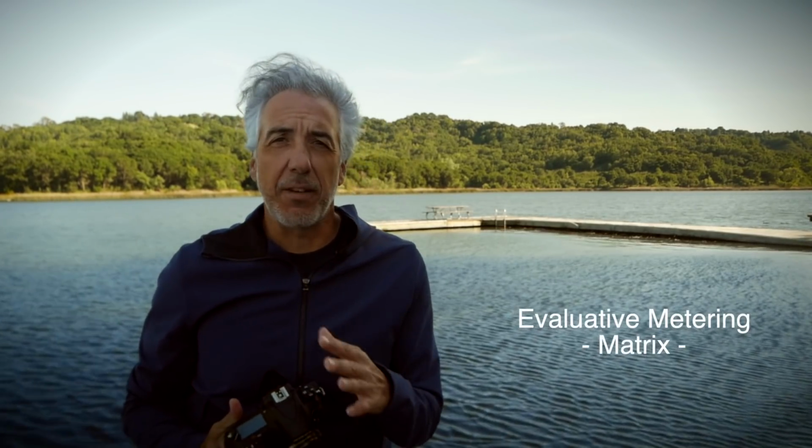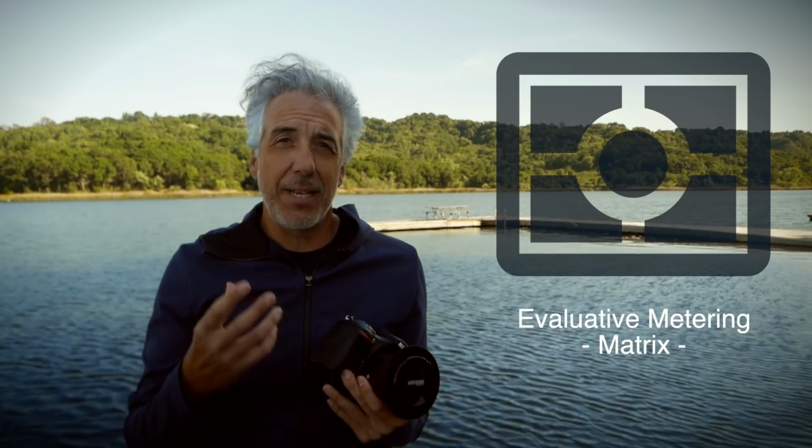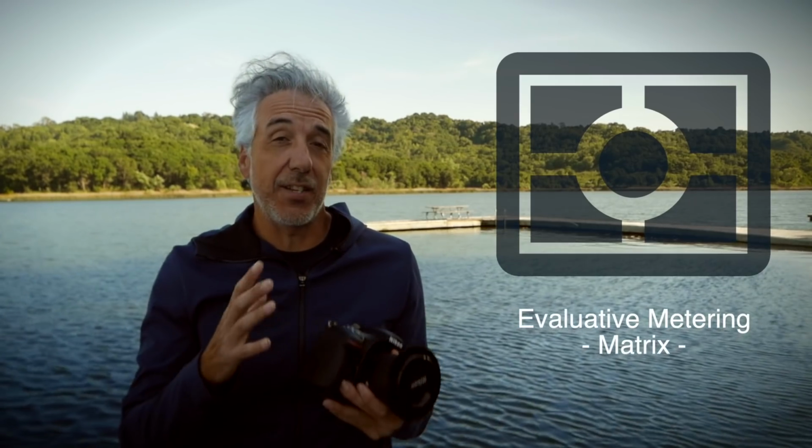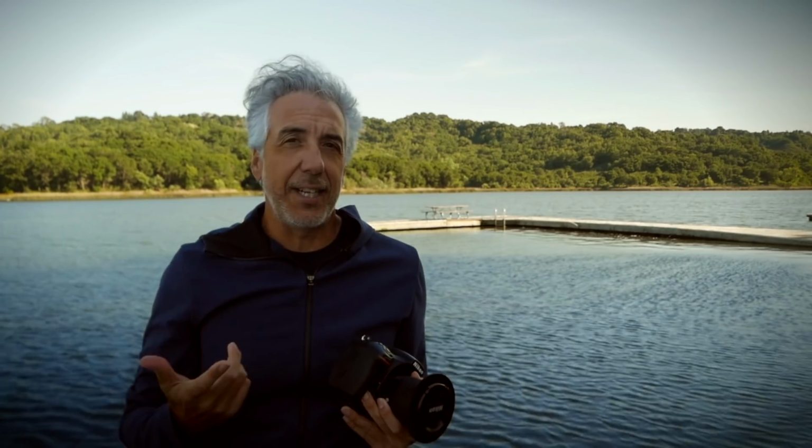The first metering mode, which on a Nikon camera is called matrix mode, but on other brands, of course, will have different names, is an evaluative mode, where the camera is metering the light from all the areas of your photo. And then it will average all the different readings in order to calculate the proper exposure. It is also important to say that while using this metering mode, although the camera will measure the light from the entire scene, it will always prioritize the area that is in focus.